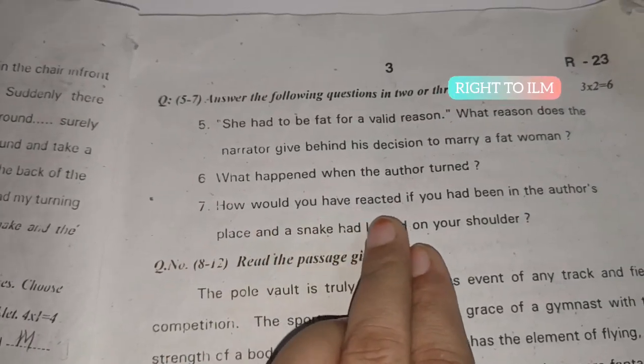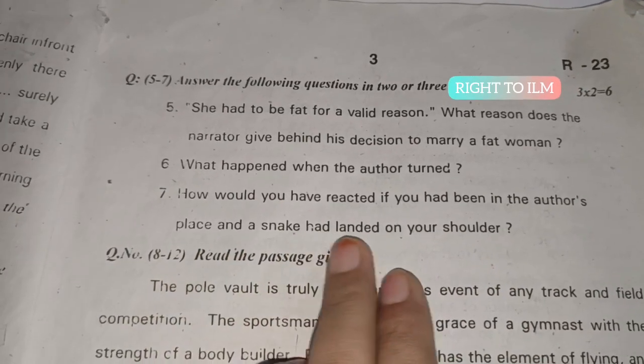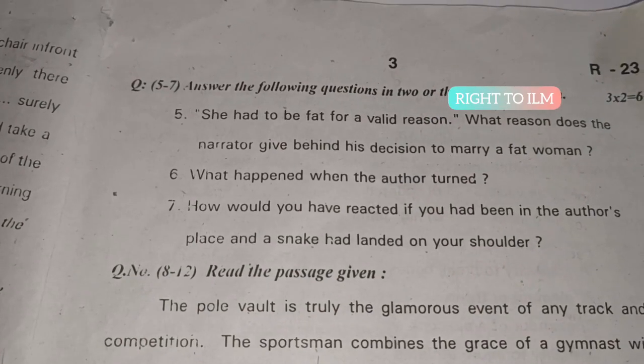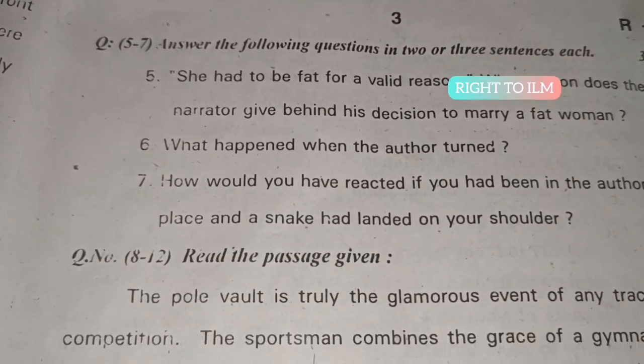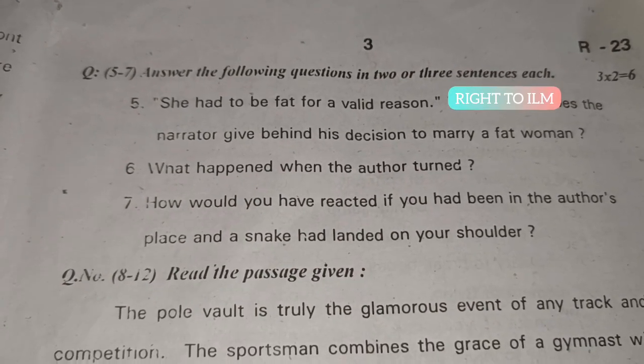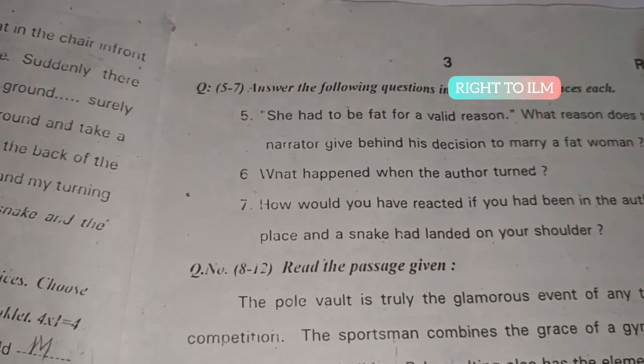How would you have reacted if you had been in the author's place and a snake had landed on your shoulder? So you need to write this answer by yourself only. Imagine a snake has landed on your shoulder, then how do you feel, how do you react.